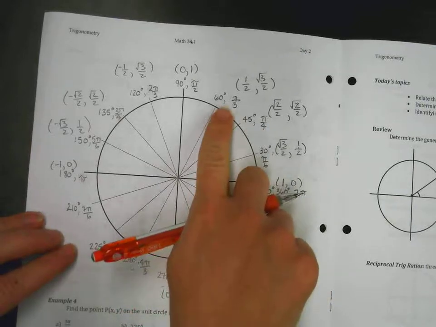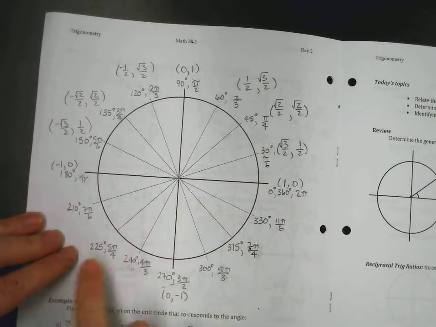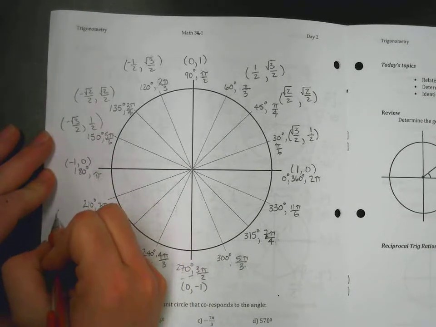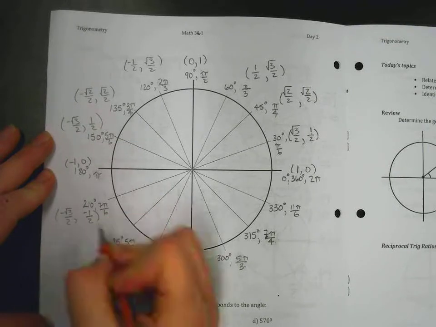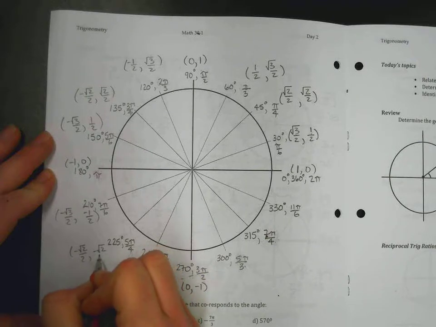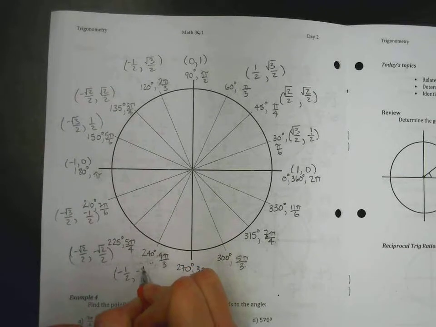This again is going to mimic, so this relates to my 30-degree angle, 45 and 60, except here both x and y should be negative. So negative root 3 over 2, negative 1/2. Negative root 2 over 2, negative root 2 over 2, negative 1/2, negative root 3 over 2.